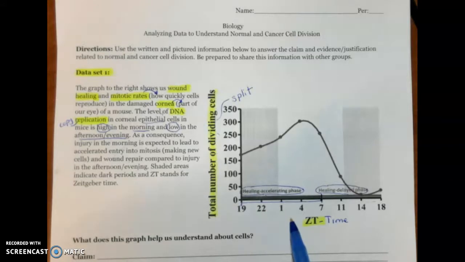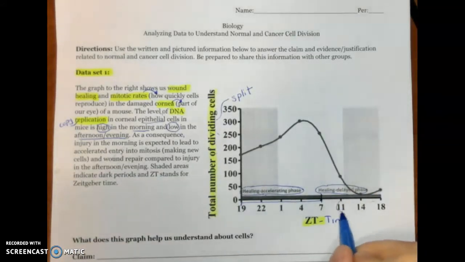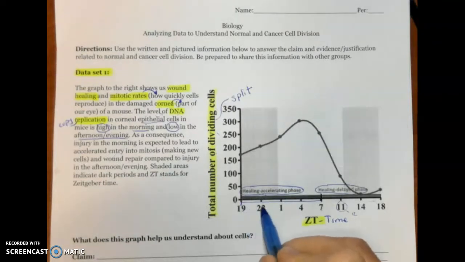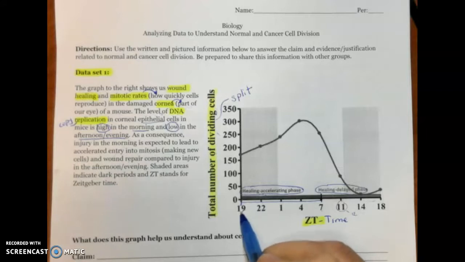I called that Army time. So that means that 11 o'clock must be around lunchtime almost, if 12 is noon. This must be then 7 a.m. This must be 4 a.m., 1 a.m., and this must be late in the night, early morning.